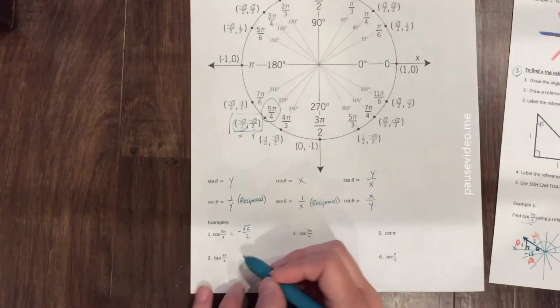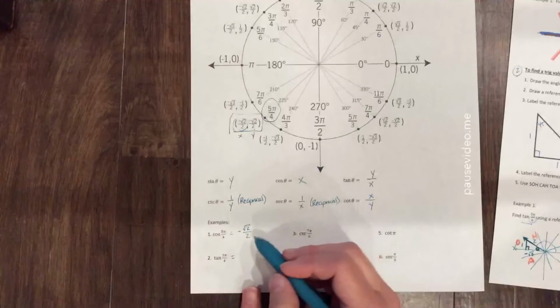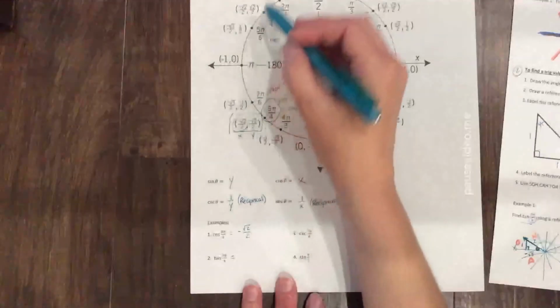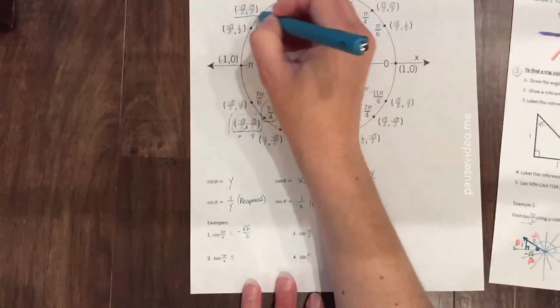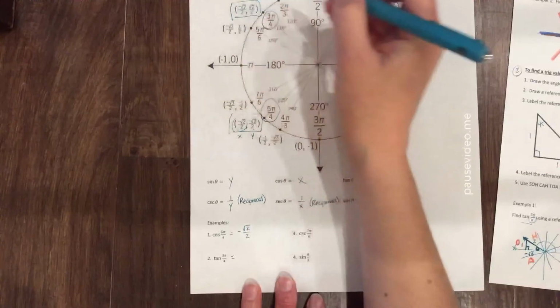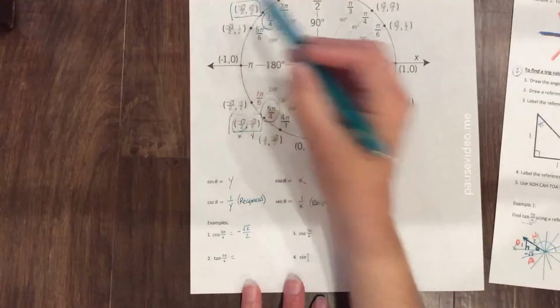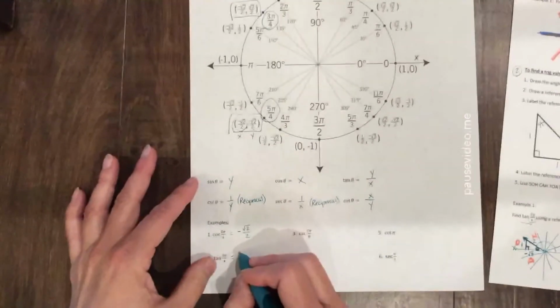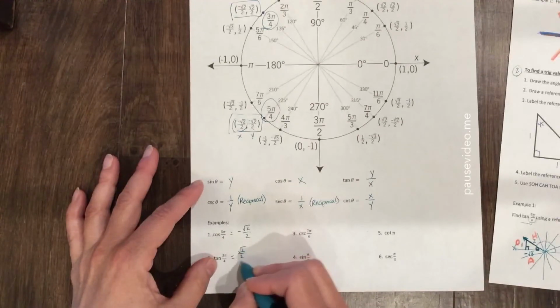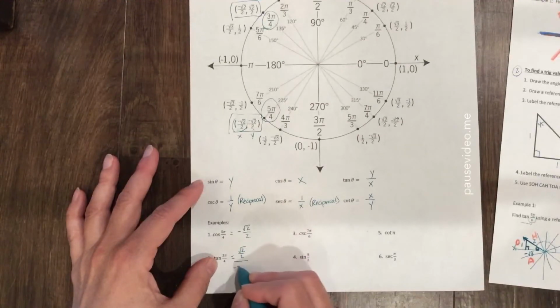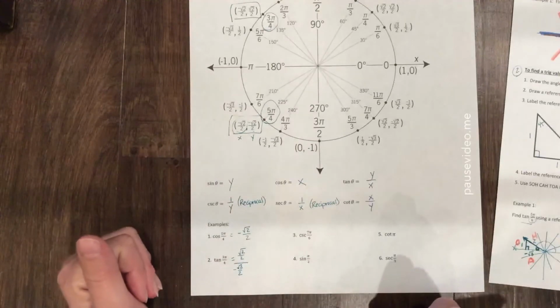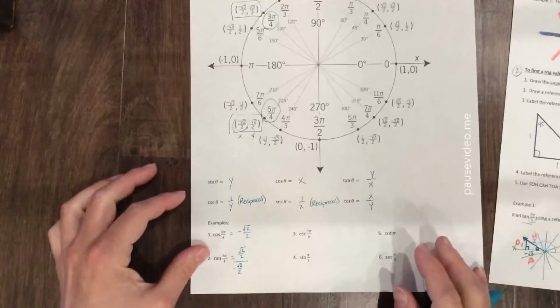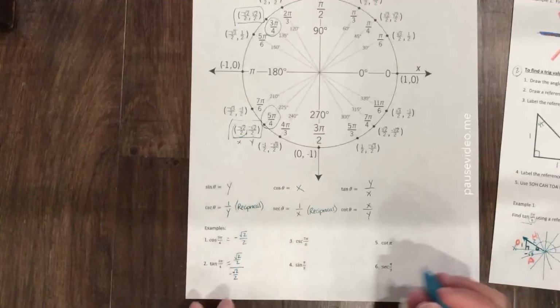All right, tangent. Tangent of 3 pi over 4. Go find 3 pi over 4. Here he is. Here's the ordered pair. Tangent says take the y divided by the x. Okay, that's what we're going to do. We're going to take square root 2 over 2 and divide it by negative square root 2 over 2. How do you divide fractions? Copy dot flip, you guys. We're going to do copy dot flip. So here we go.